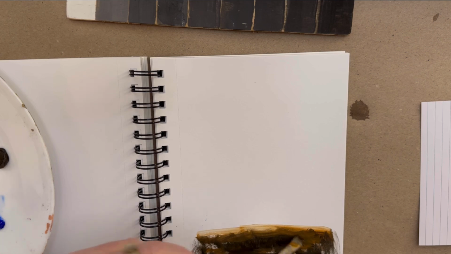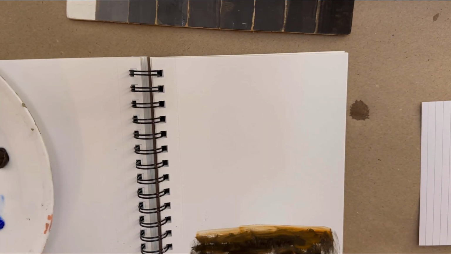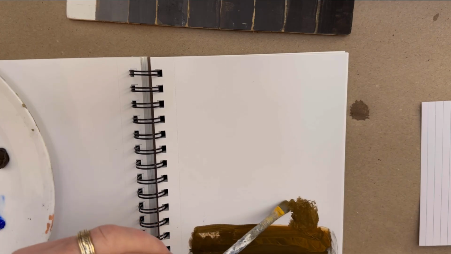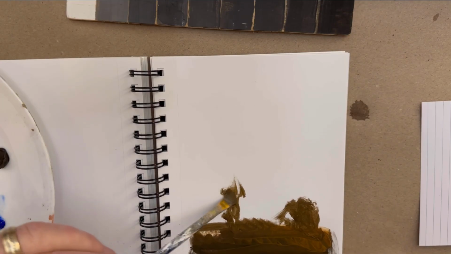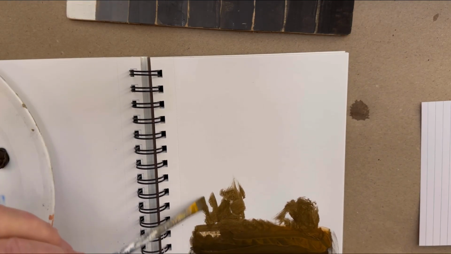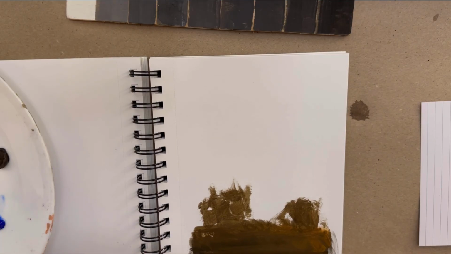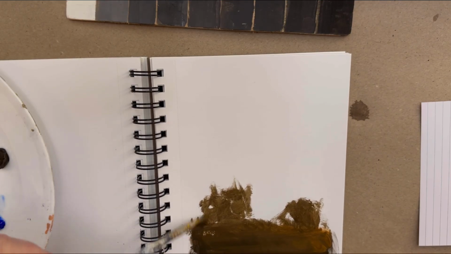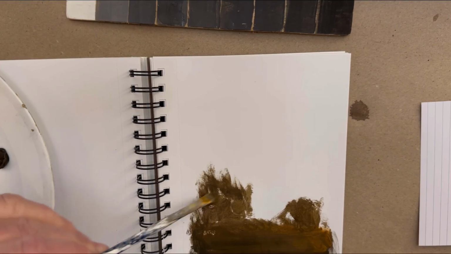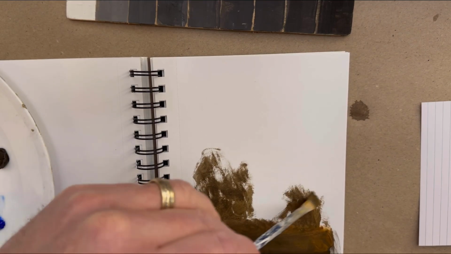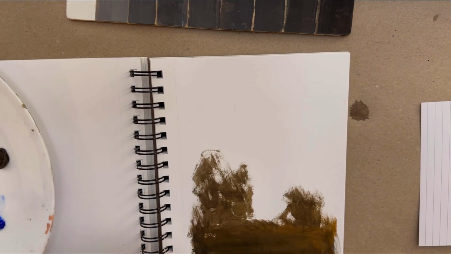I get a little bit of my burnt sienna in there. Get a little mass of trees.